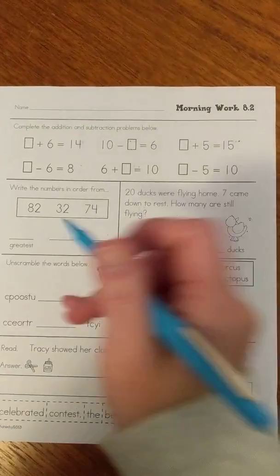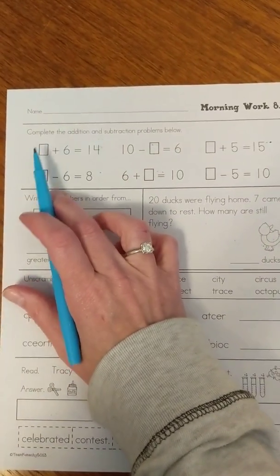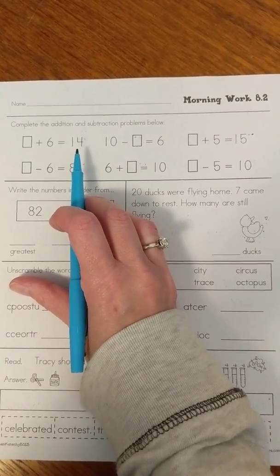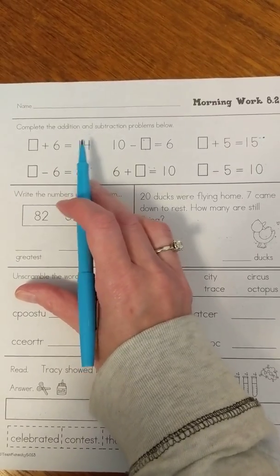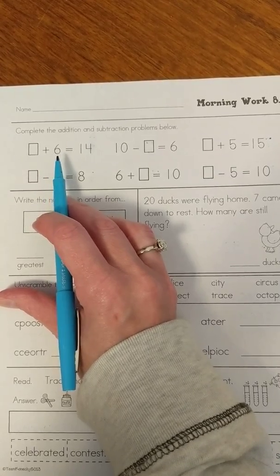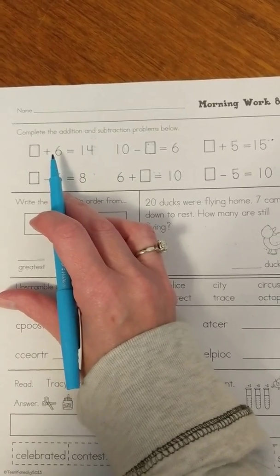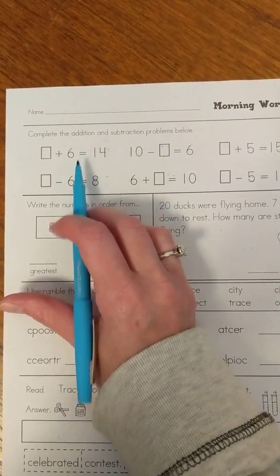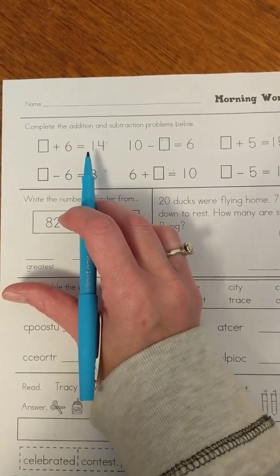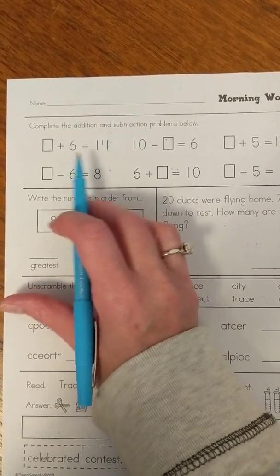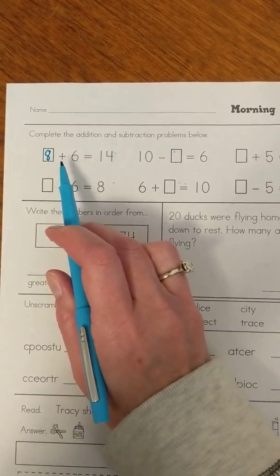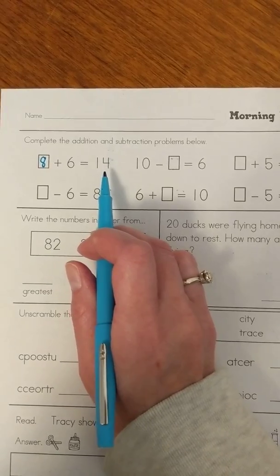So if we take a look at the first one, we have blank plus 6 equals 14. Do you remember the special trick I taught you? If we take our sum and we do the opposite of what we do here. So here we added 6, so instead we're going to take away 6 to figure out what we started with. So if I have 14 and I take away 6, well, if I take away 4, that will give me 10, and if I take away 2 more, that's going to give me 8. So I'm going to start with 8, and then let's double check. 8 plus 6 equals 14.